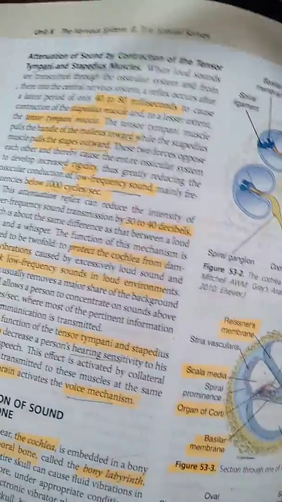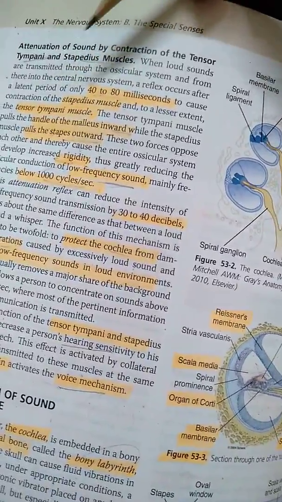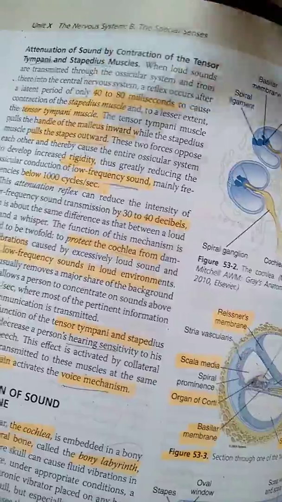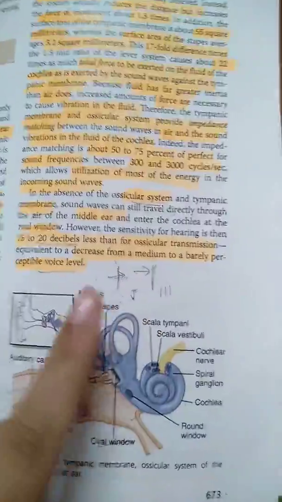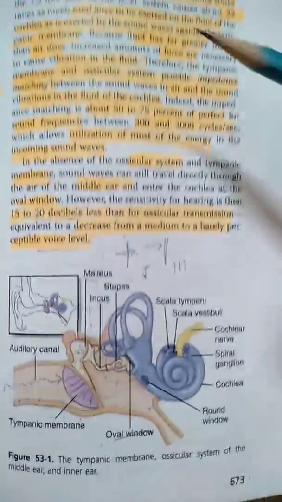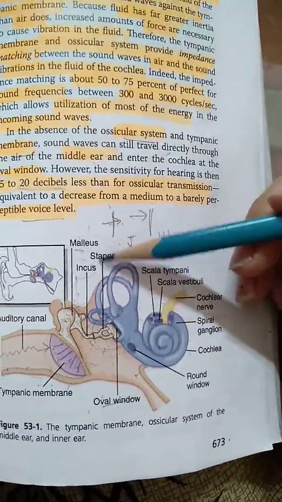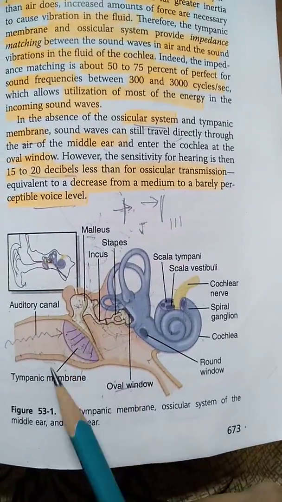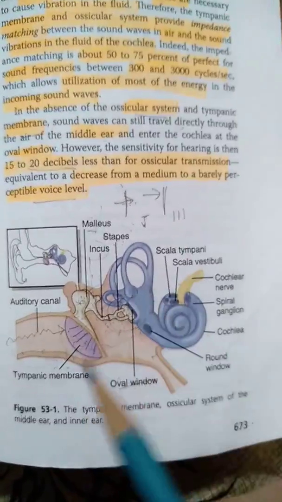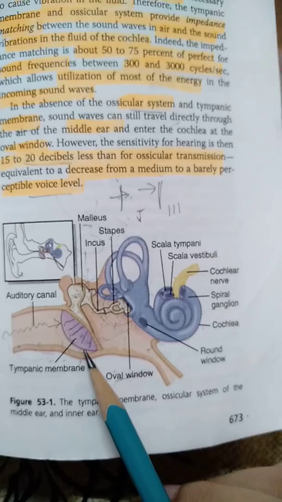Now you have another important topic that is called the attenuation of sound by contraction of the tensor tympani and stapedius muscle. In our previous general topic we studied this, right? Present on the posterior side of the stapes, incus, and the tympanic membrane, you have two muscles, the tensor tympani muscle and the stapedius muscle.